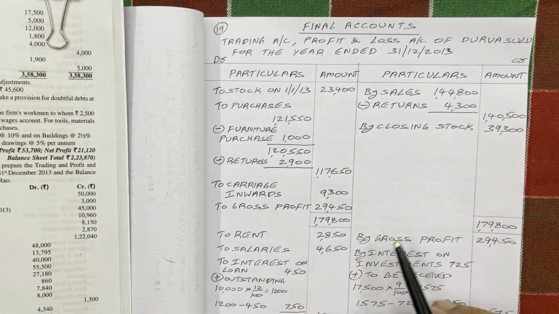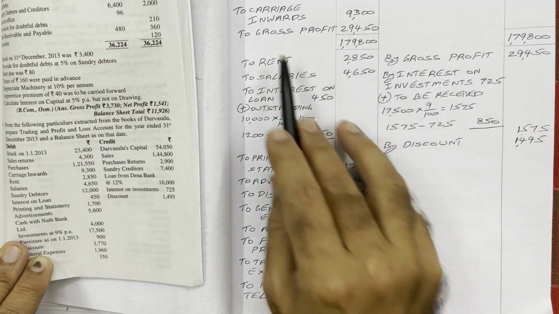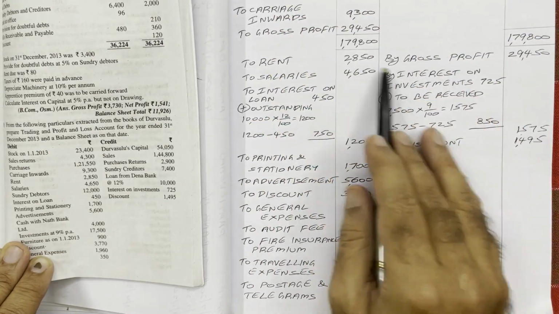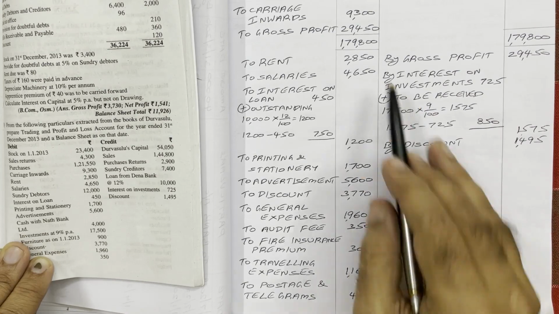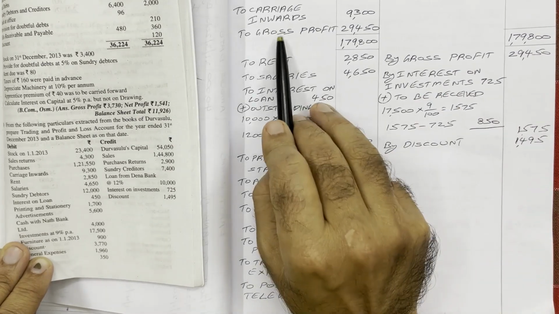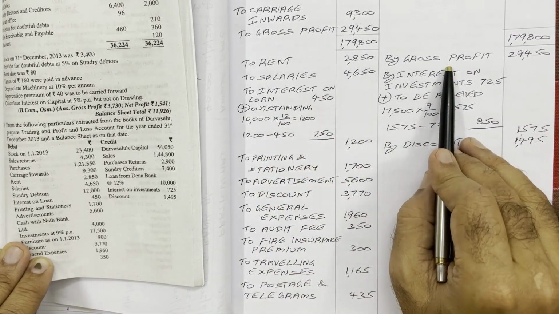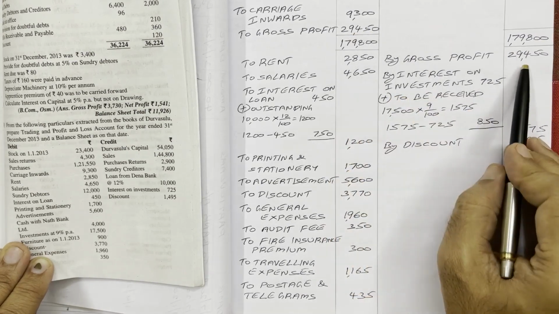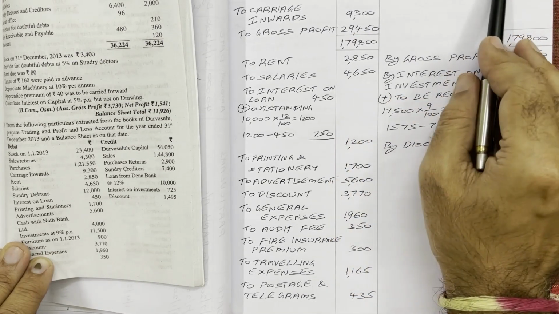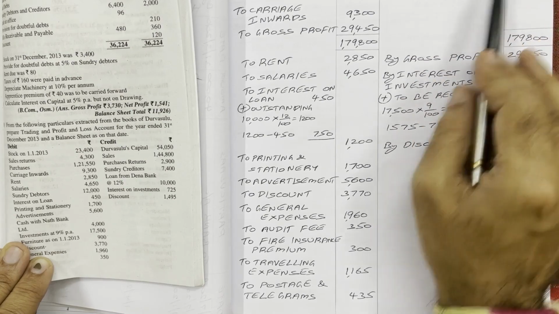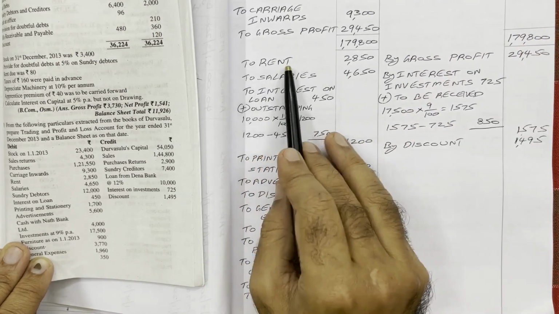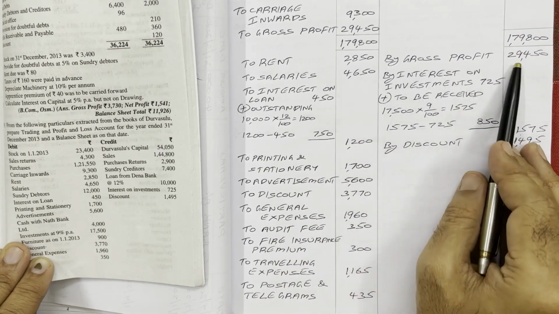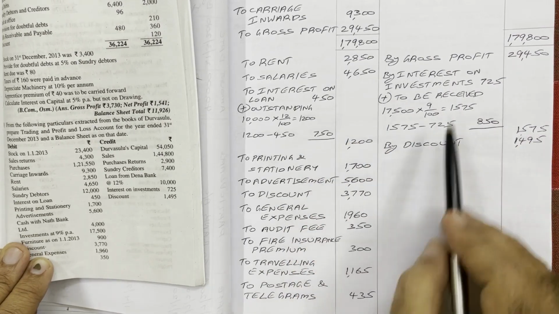Now the continuation is the profit and loss account. So again we need not write the heading. Already at the start we wrote the heading. So directly we have to start this in the same table. First, this gross profit we should take on the credit side. By gross profit 29,450 on the credit side. Suppose gross loss came on the credit side, then that amount we should bring to the debit side, to gross loss. So here gross profit came, so credit side.